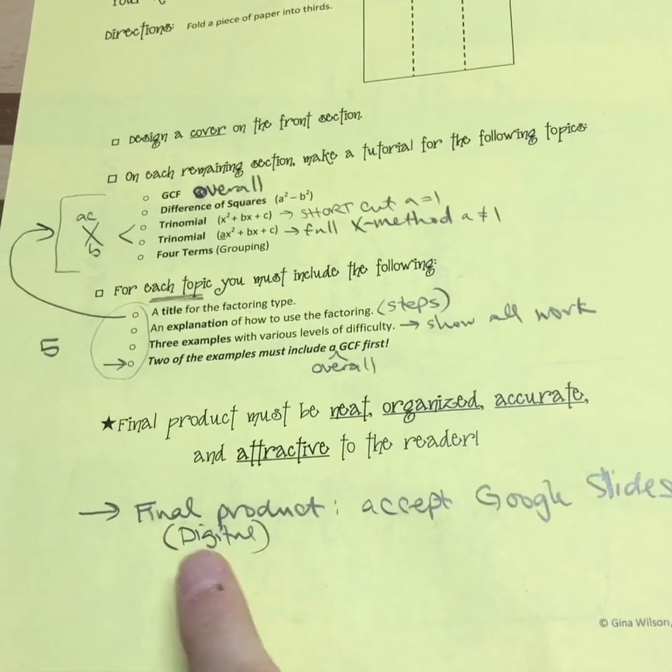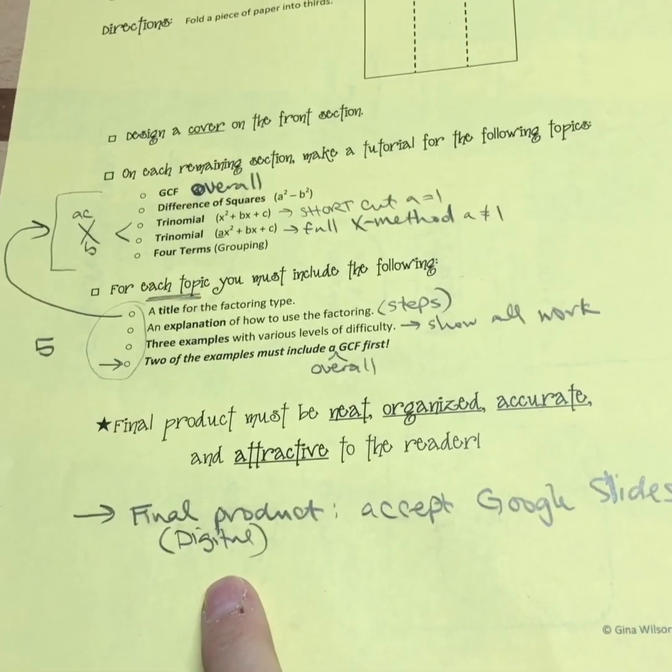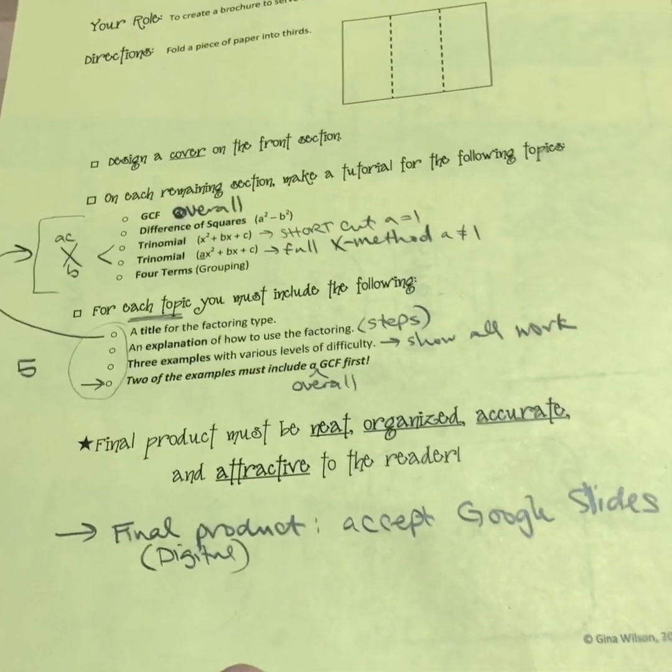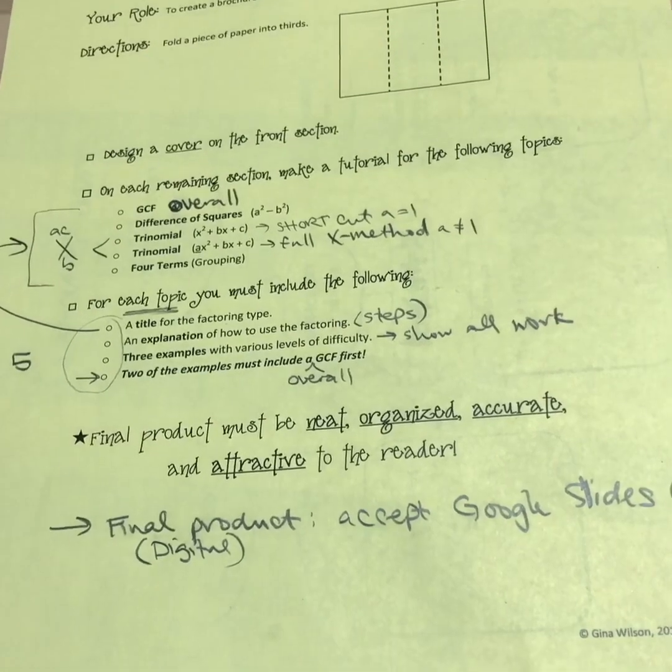Okay, which we may do. So if you have any questions, let me know. And I'm excited to see what you guys come up with. I want you to blow me away.